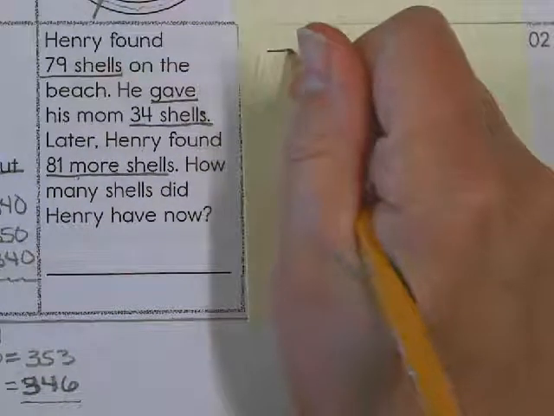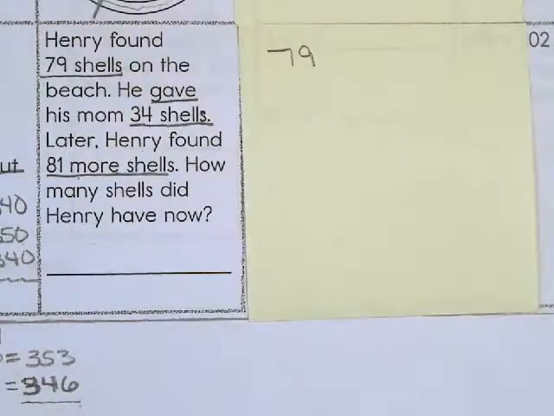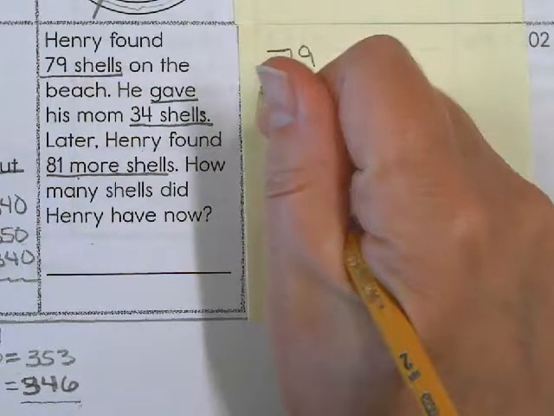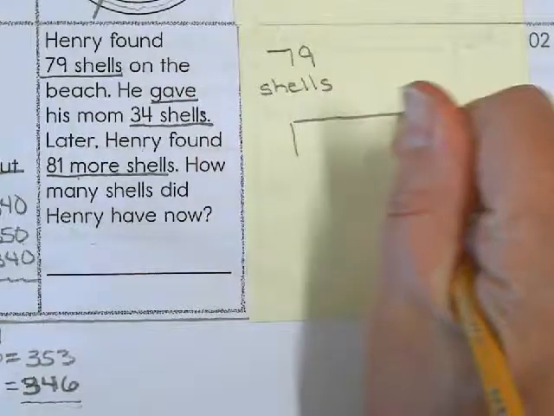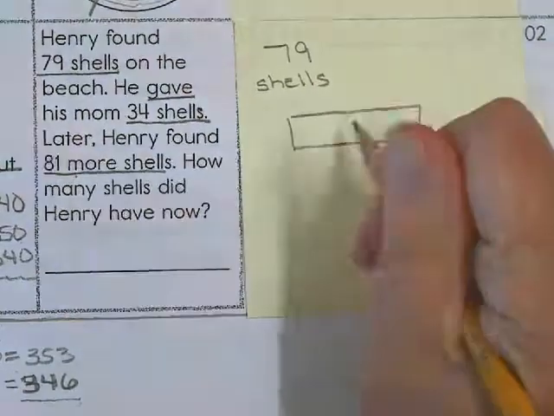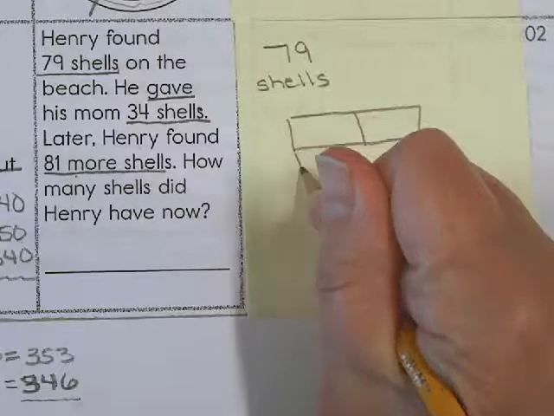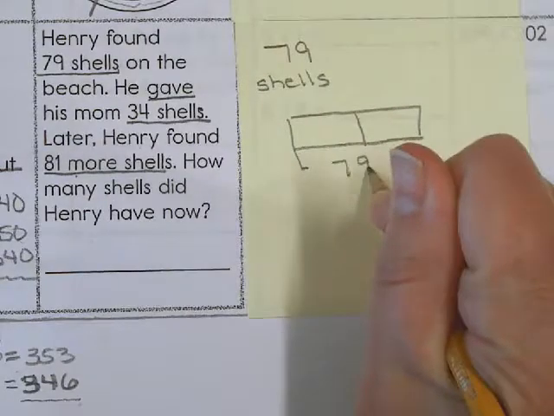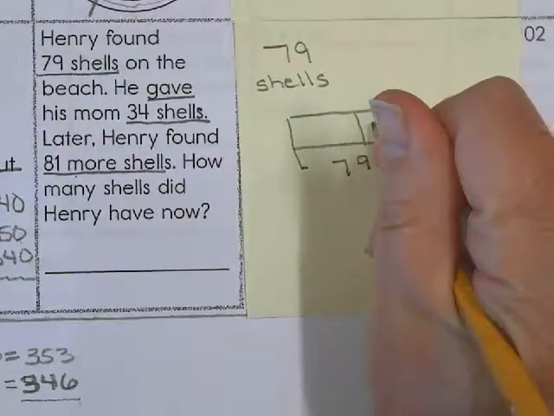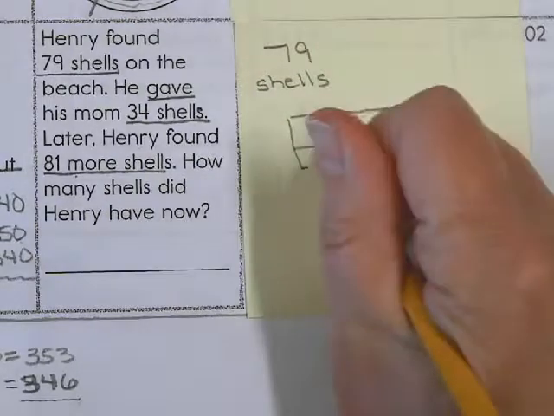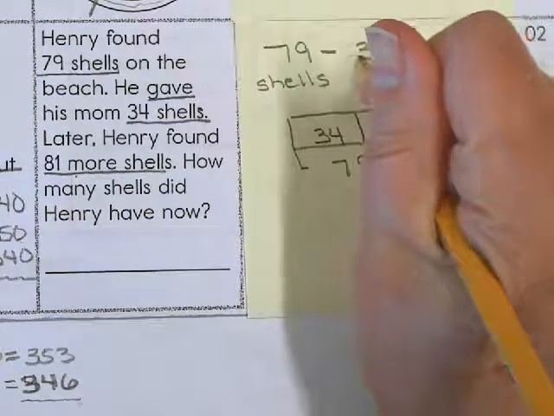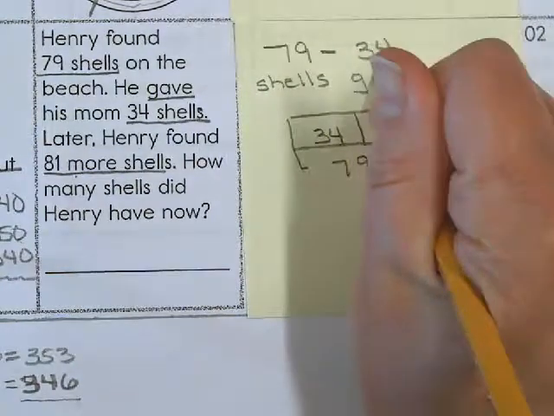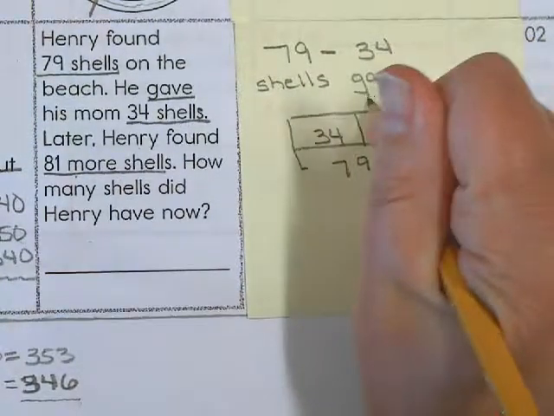So, we can start with our 79 shells. And that would be, of course, a total to start with. He's going to give away 34 of those shells, and give them to his mom.